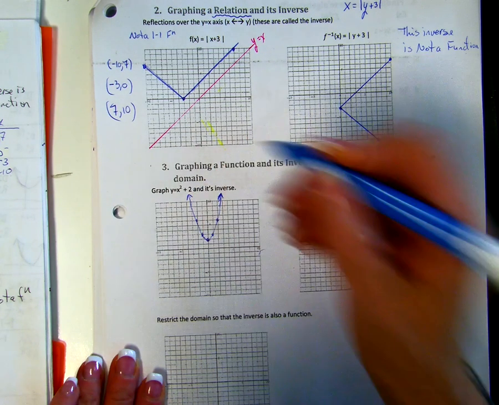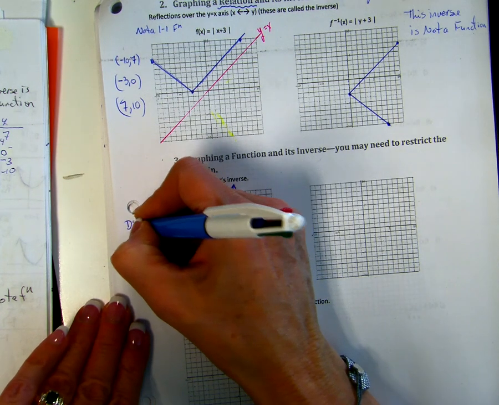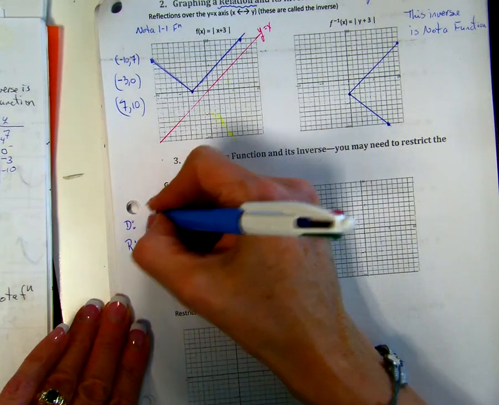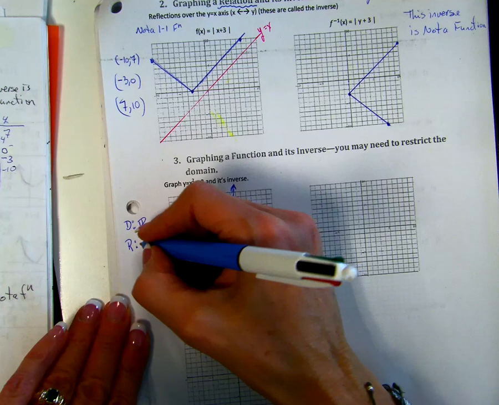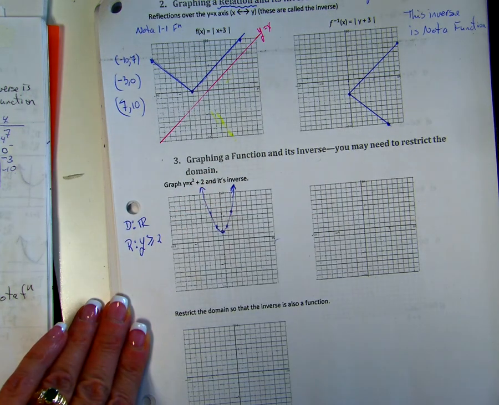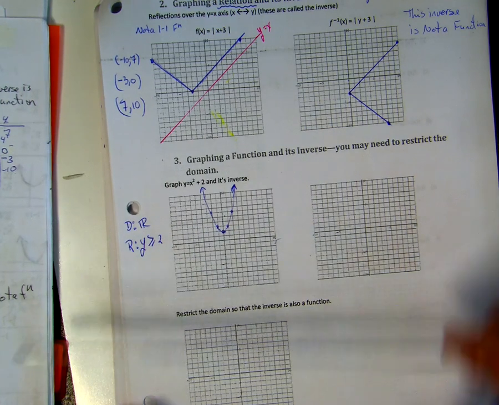Okay, so we're going to do this one a little bit more particularly. Let's state the domain and the range of our original function. Well, it's a parabola. The domain is all reals, and the vertex at (0, 2) opens up, so my range is y greater than or equal to 2. This is a function, it passes the vertical line test, but it is not one-to-one.